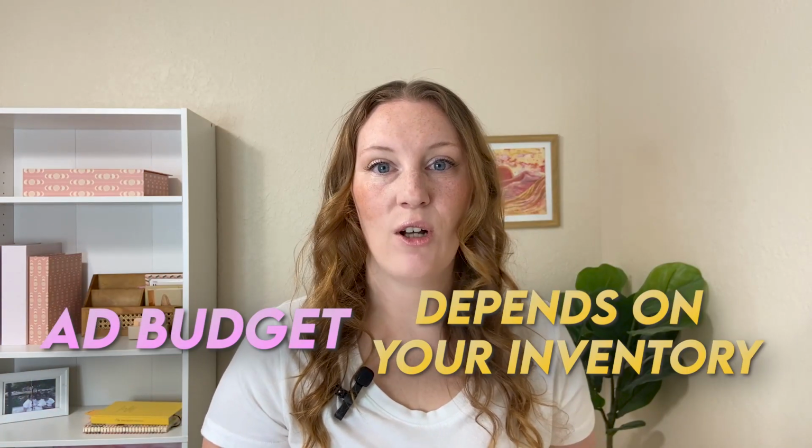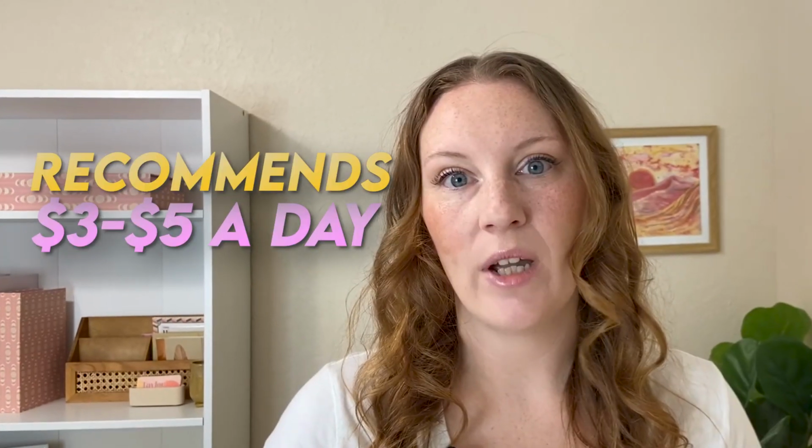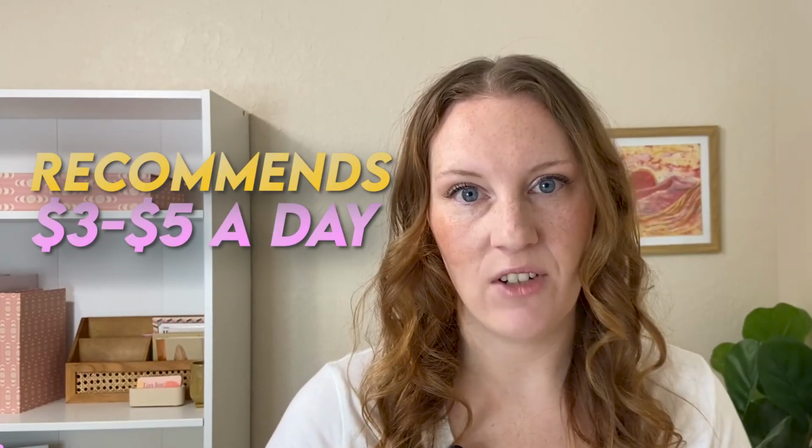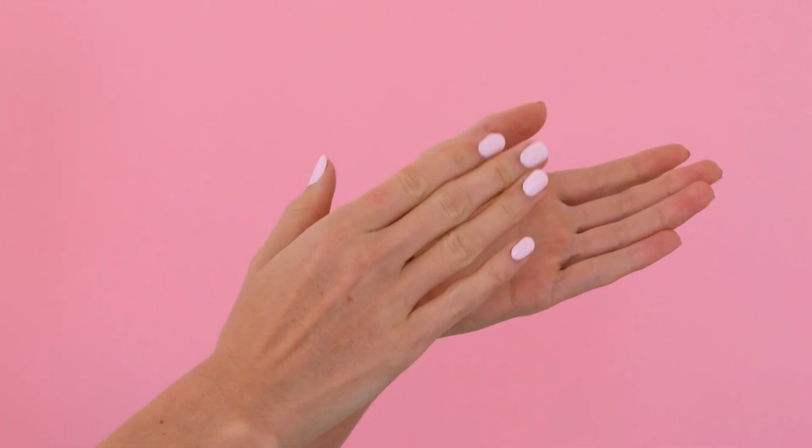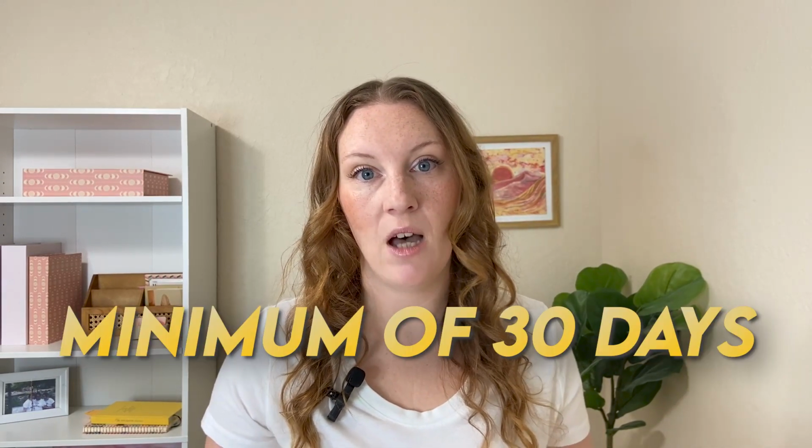Obviously, your ad budget also depends on your inventory and how much you want to spend, but Etsy recommends a daily ad budget of $3 to $5 a day. I've seen sellers be successful with ads at $2 a day and at $25 to $50 a day. So there's definitely some experimenting that you would need to do to find out if your products are a good fit for Etsy ads. Whatever you decide to do that you think is best for your shop, you need to do it for a minimum of 30 days. So if you feel like your profit margins are small and your budget is really tight, you can set the lowest amount possible, which is $1 a day, and maintain that for at least 30 days.